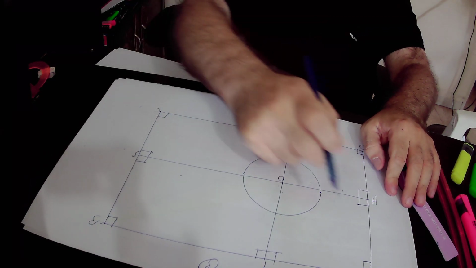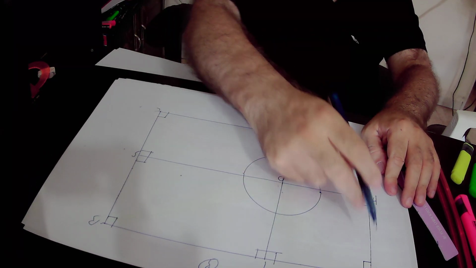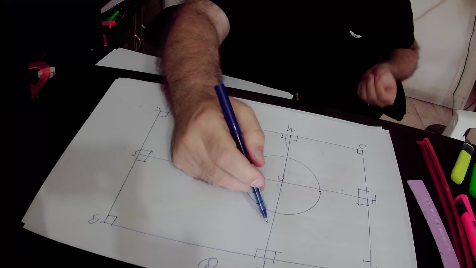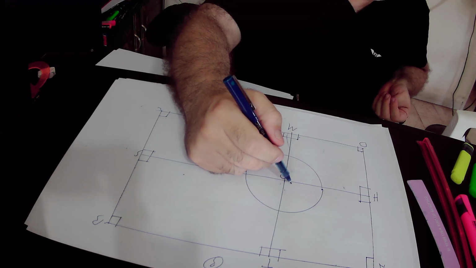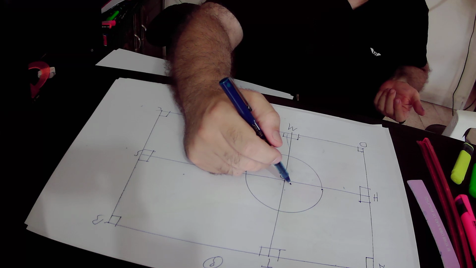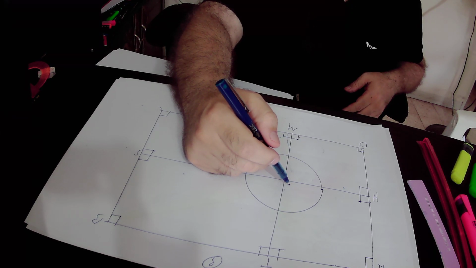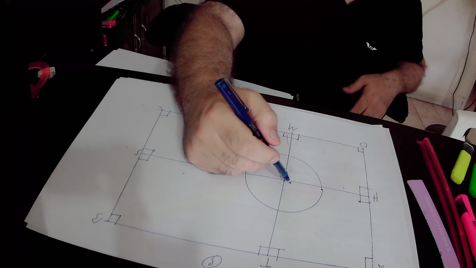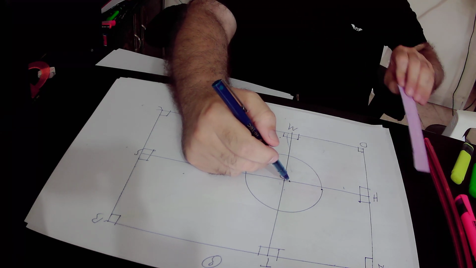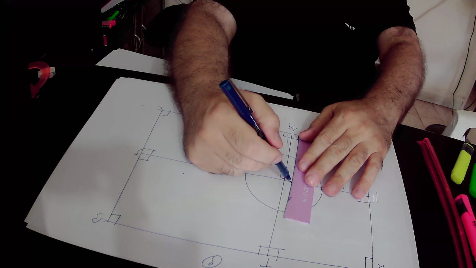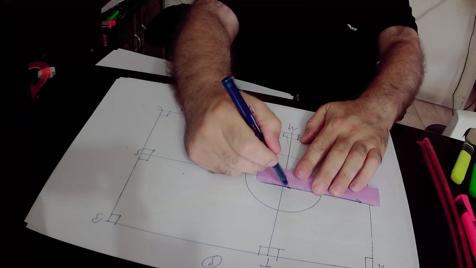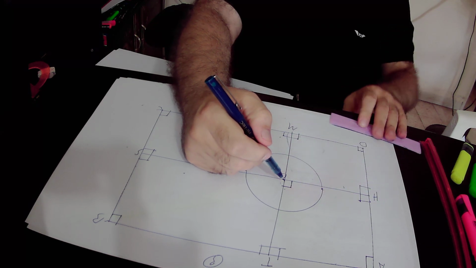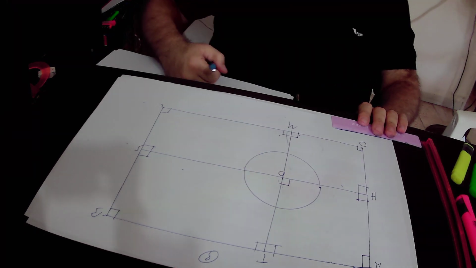So inside quadrilateral ATHO, we have 1, 2, 3 right angles. The sum of 3 right angles is 270 degrees, plus the fourth angle. In total, they must be equal to 360 degrees, according to the rule that the sum of the angles in any quadrilateral is equal to 360 degrees. Therefore, this angle must also be equal to 90 degrees. Why? Because 270 degrees plus 90 degrees is 360 degrees. That is the sum of the angles in any quadrilateral. Okay.